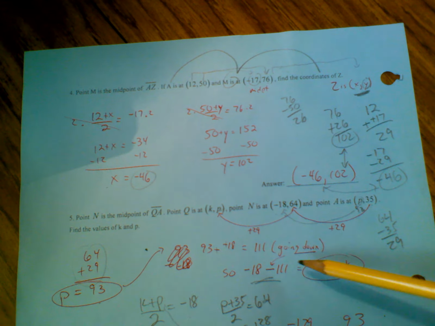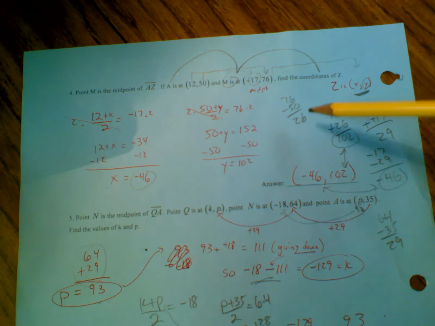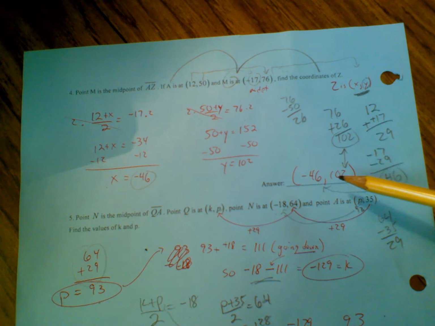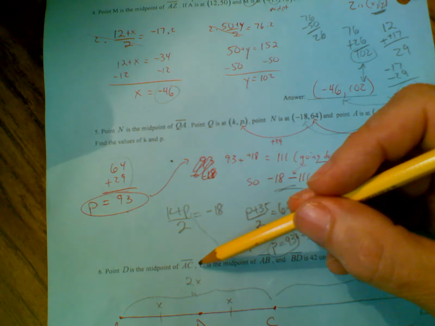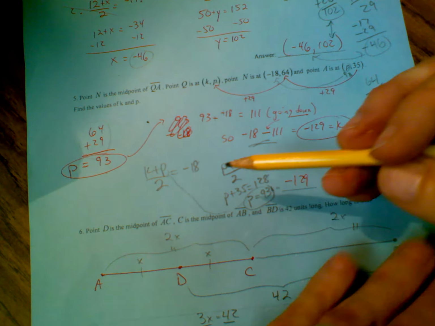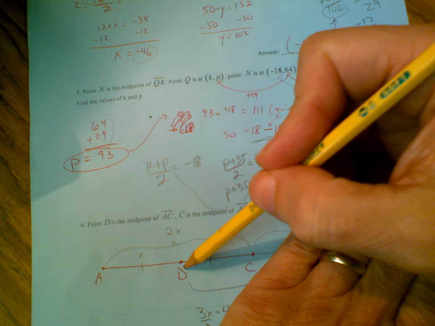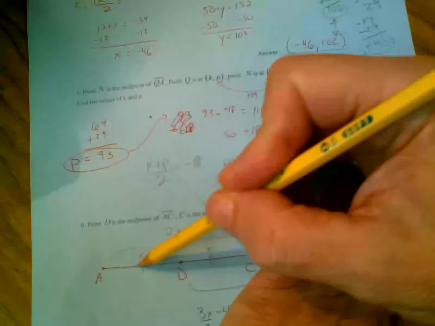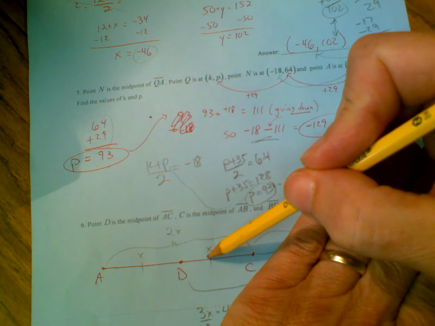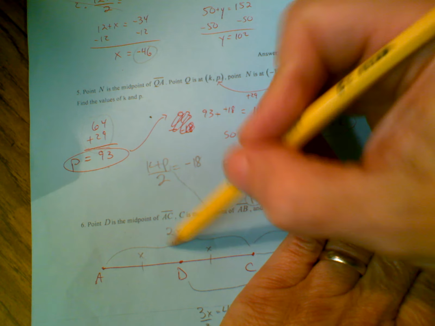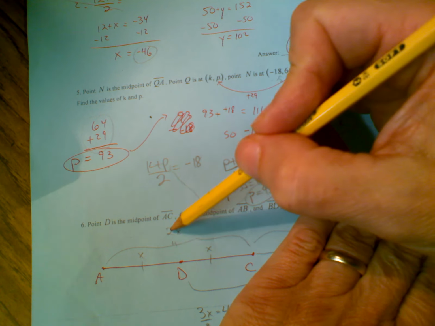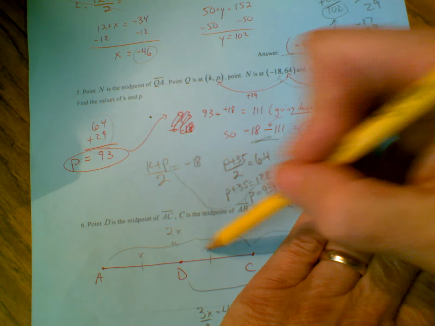Both of these problems, 4 and 5, can be solved in the same two different kinds of ways. And I don't care which approach you use, but you've got to be able to make one of them work. Finally, number 6. D is the midpoint of AC. If you don't draw a picture for this, I don't know how you do this problem. I started my picture right here, AC with D in the middle, and I labeled AD x and DC x. And therefore, all of AC was 2x, although I'm not sure that I knew that I needed that yet. Let's just pretend all I know is this is x and this is x.